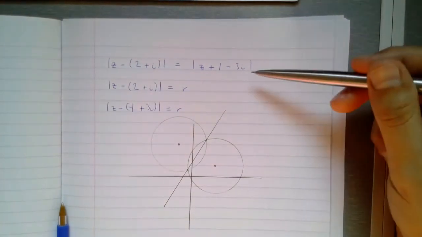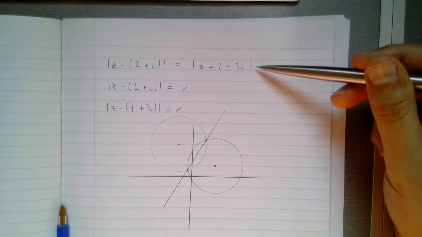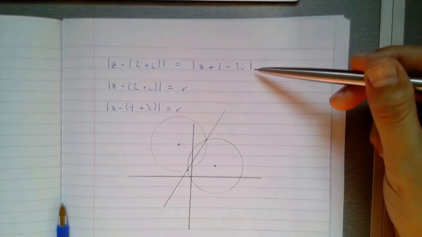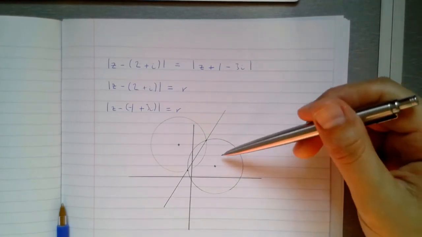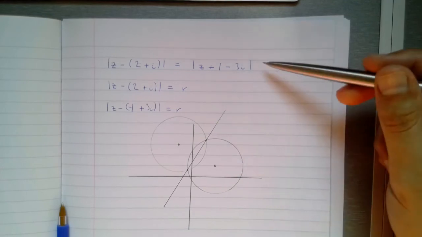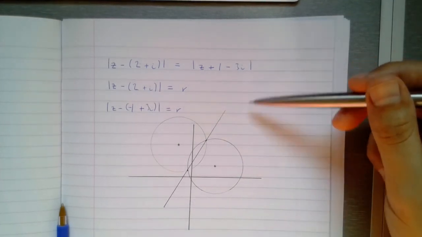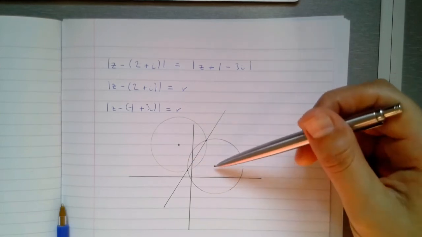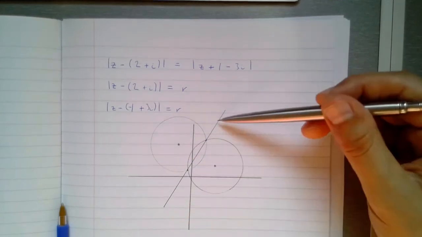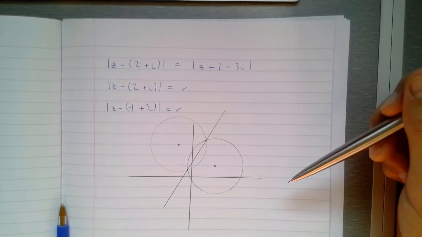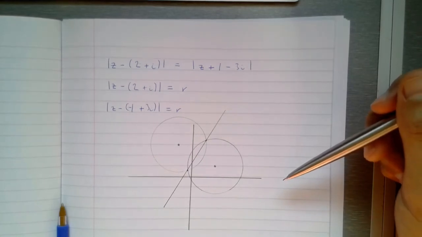So if you get this sort of question, the way to go about it is by drawing your Argand diagram, and if it says to you, show on an Argand diagram all of the complex numbers that satisfy this equation, draw your two circles, it doesn't matter how big or how small they are, and draw a line through where the two circles intersect with each other, and that gives you all of them.